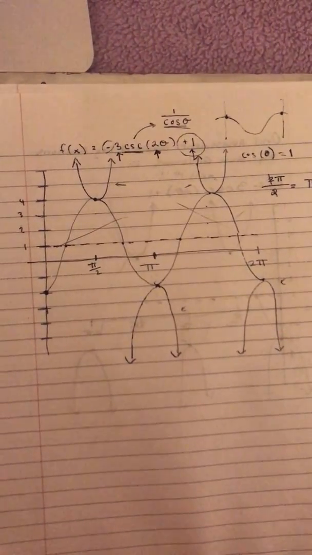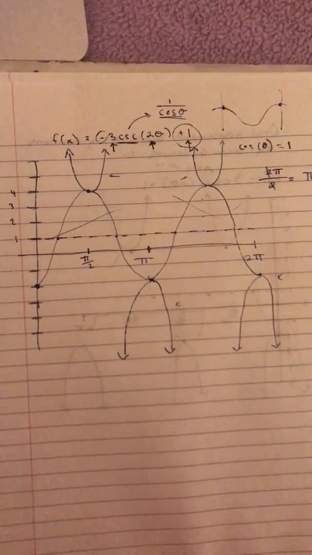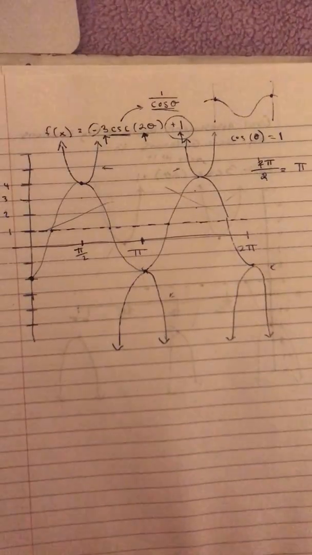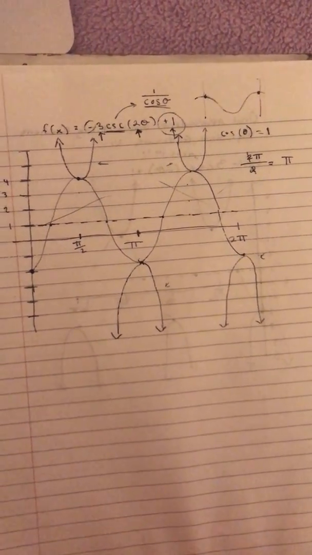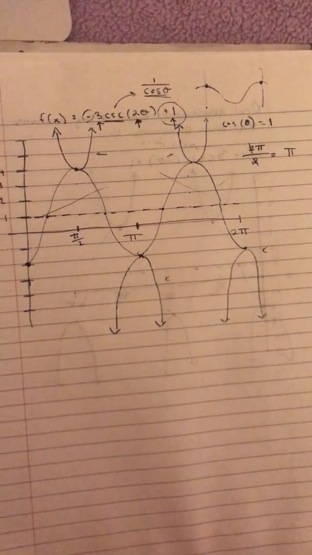This is Diane Gildahouse on graphing the trig function f of x equals -3 cosecant 2 theta plus 1. So this is kind of the finished project that I end up with when I graph the equation, and this is just going to be a step-by-step walk through the process.